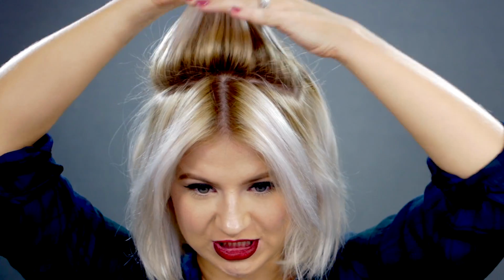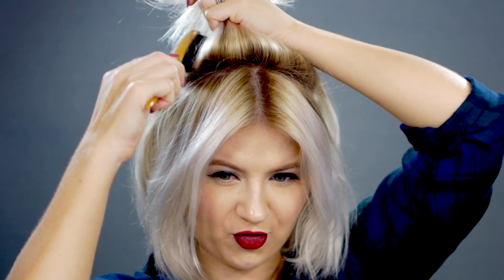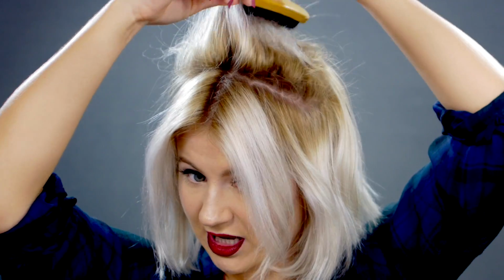So I'm gonna take this section, have a teasing comb on hand, and I'm just gonna tease this hair just a little bit to give it more volume and create that shape and hold. I'm just going on each side. You can go as big or small as you want. I'm just gonna comb it back just a little bit to get rid of some of those knots. Take some hairspray and set it in place.